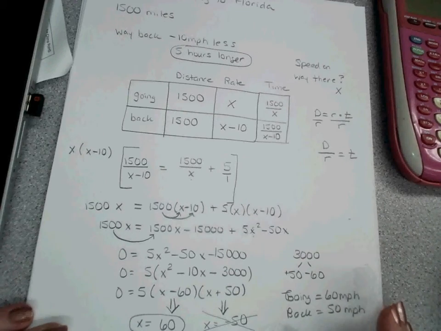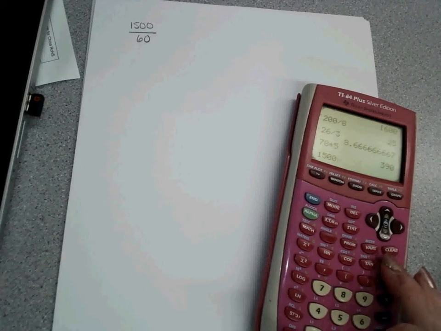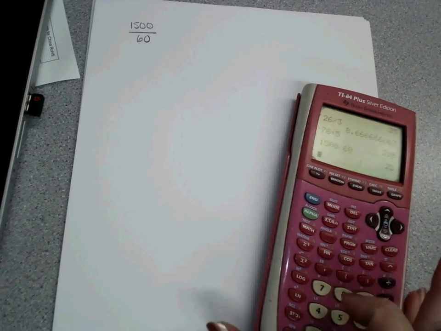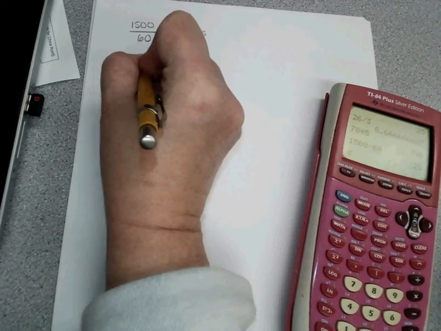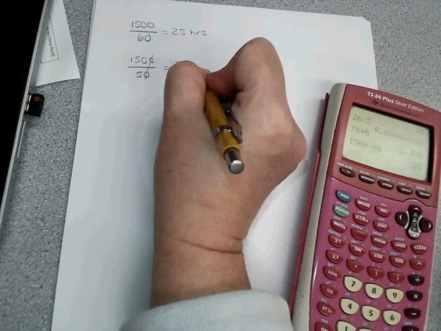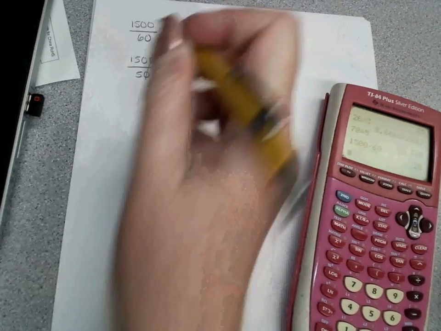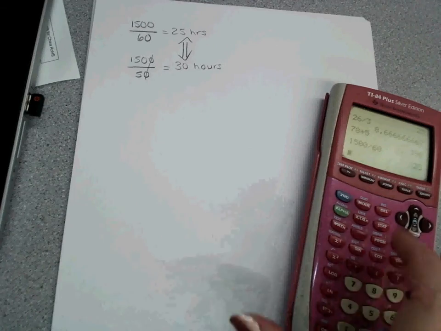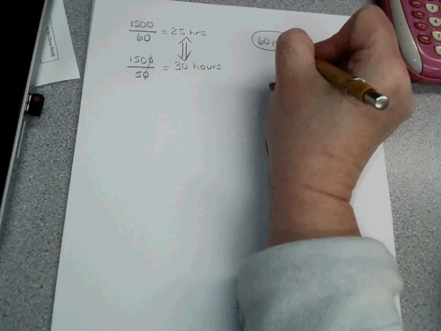Now let's see if that checks. Okay, I'm going to turn to another page. So 1,500 miles at 60 miles an hour. Get out my calculator. That's 25 hours on the way down. Then on the way back, 1,500 divided by 50, we can do that in our head. It took her 30 hours, and it said her way back was 5 hours longer, and sure enough, that works. So my correct answer to this problem is her rate on the way down was 60 miles per hour.